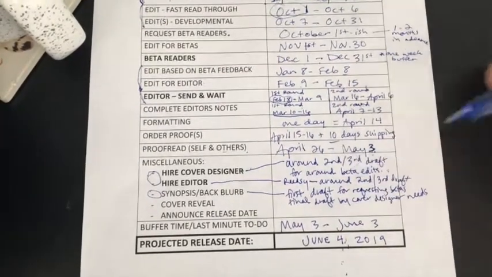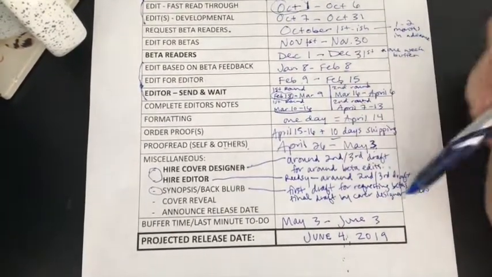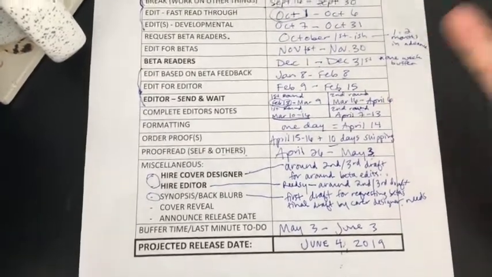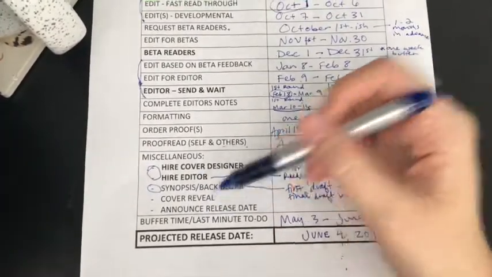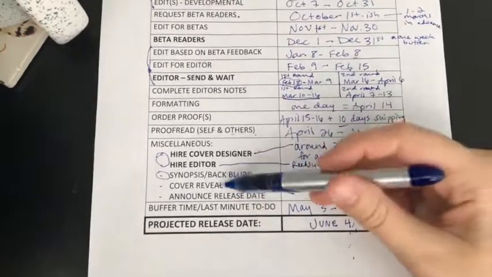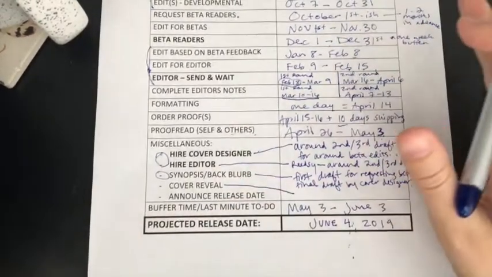So I like to give myself buffer time, but if you're working on it right up till when your cover designer needs it, I did that last time, it happens. And then the cover reveal. A cover reveal can be done at any time. There's no right or wrong way to do this.